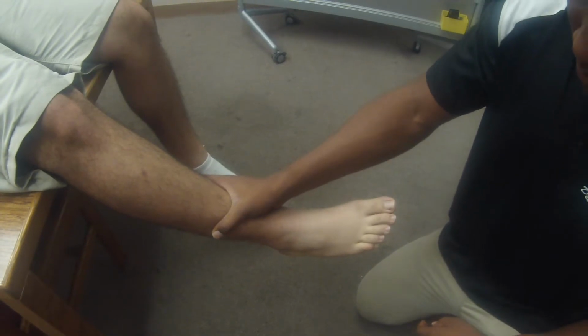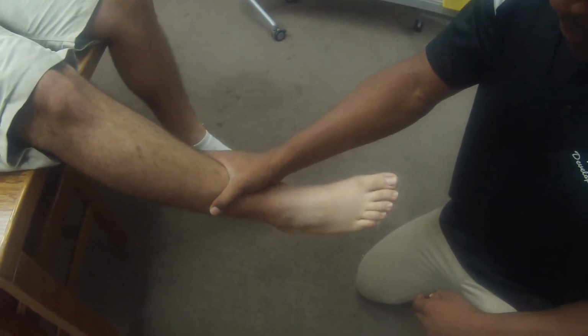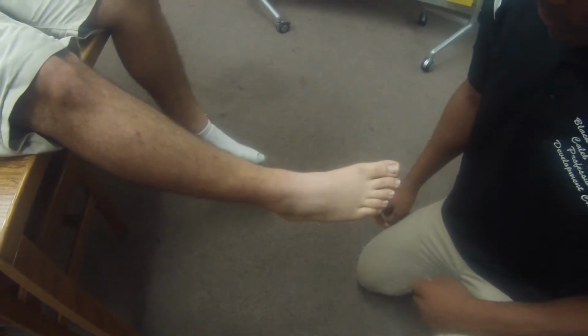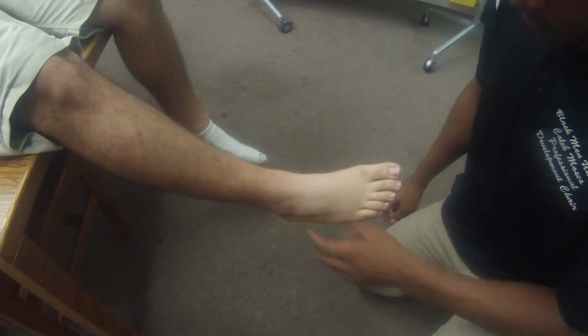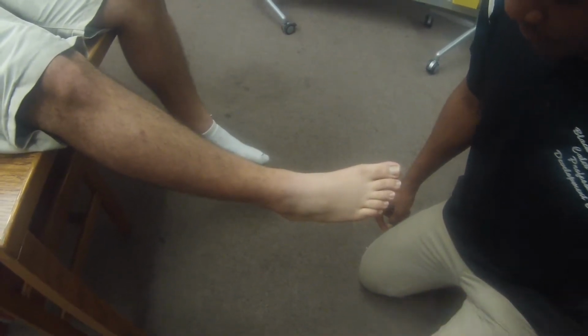And also I'm going to test bilaterally. And a positive sign would be a dimple over the anterior talofibular ligament. And the indication of the anterior drawer test would be a tear of the anterior talofibular ligament.